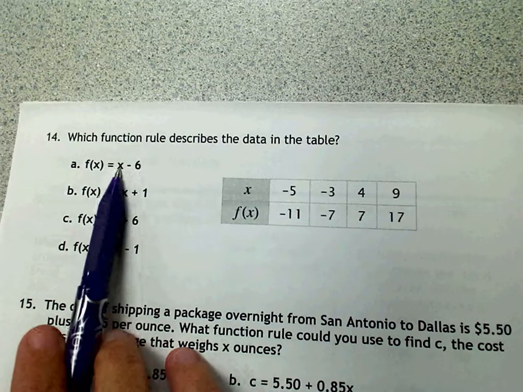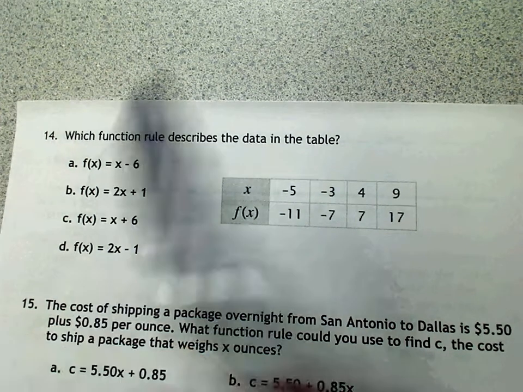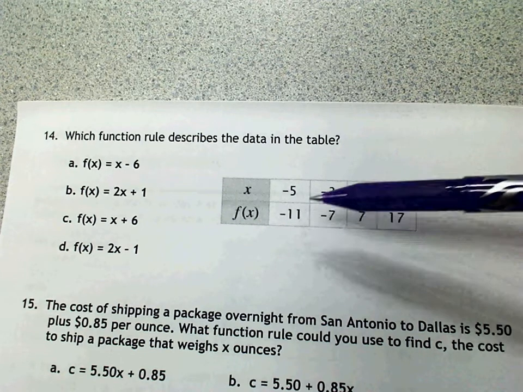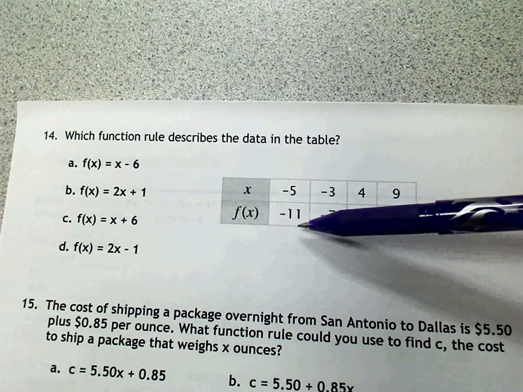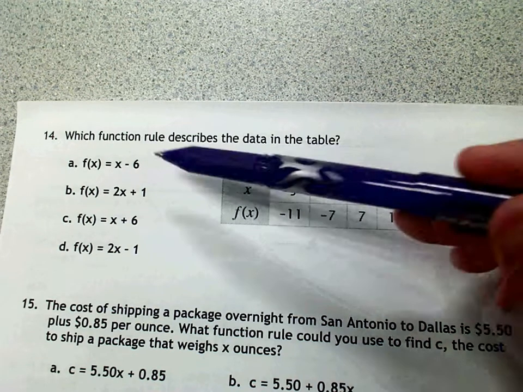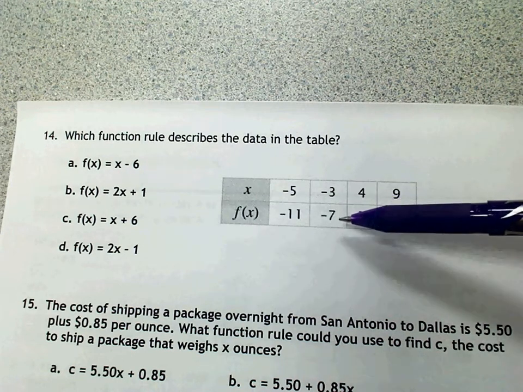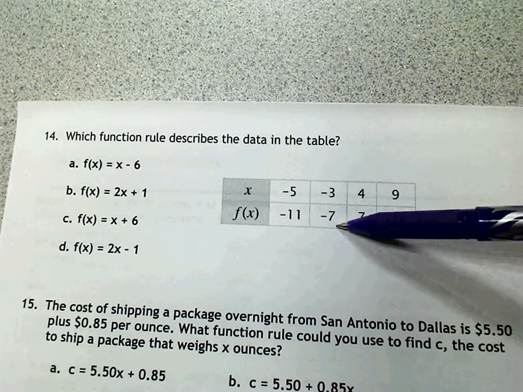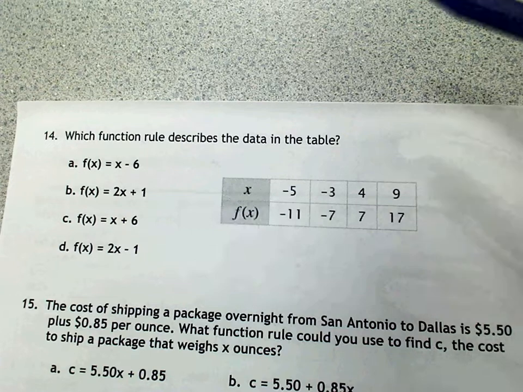So this one says that we're going to take the x value and subtract 6. So negative 5 minus 6 gives me negative 11. I'm going to keep trying. Negative 3 minus 6 gives me negative 9, not negative 7. So that won't work. So then I try the next one.